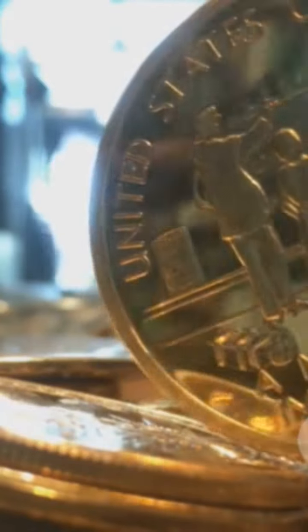The early U.S. dollar was based on a bimetallic standard using both gold and silver. This meant that the value of a dollar was tied to a specific amount of gold or silver. The government established mints to produce coins.